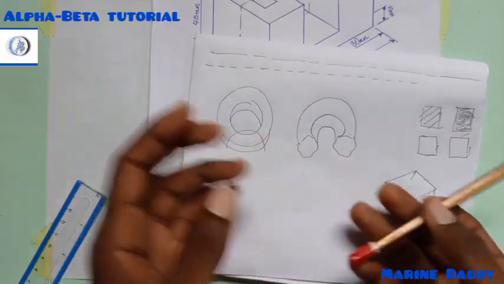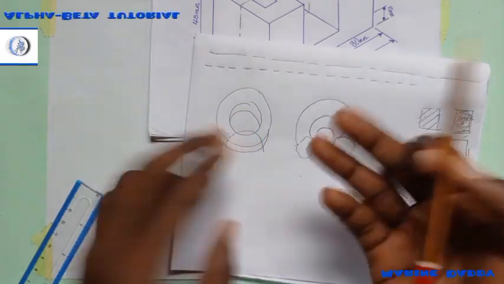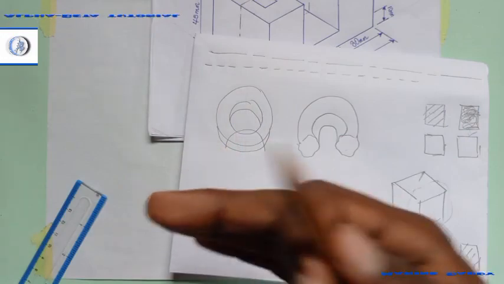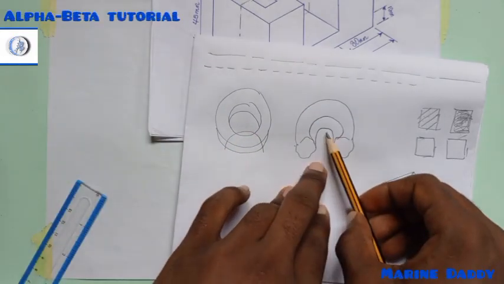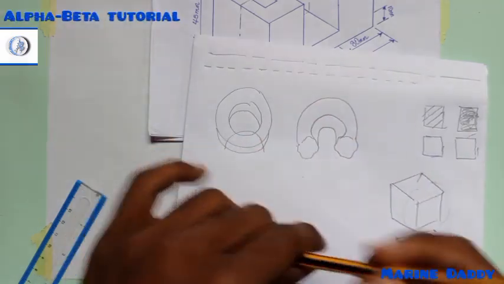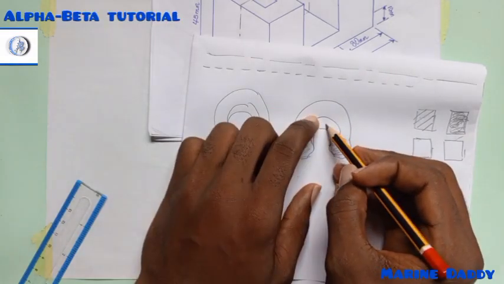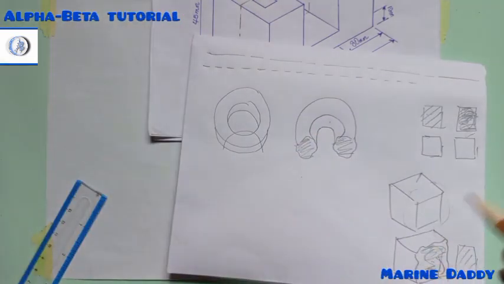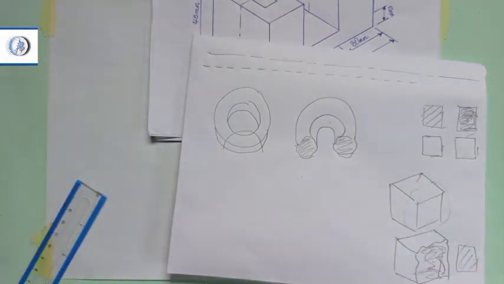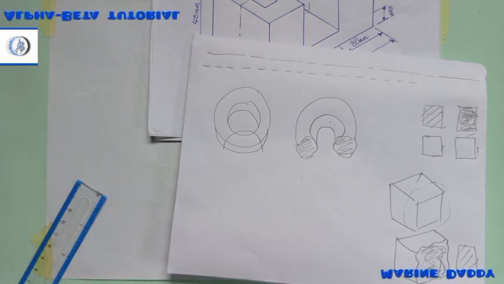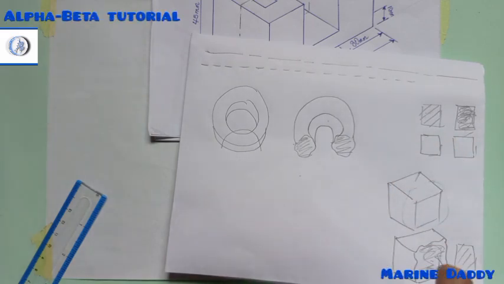See Precious, Favor's teeth rather. It's obvious that her teeth will not get to this part, except say Favor has big teeth. But let's assume that Favor is a normal human being that we know, not a dragon. So her teeth will not get to this part, just this side. So you realize that this part will be rough, but this side will remain smooth, right? So that is the third rule you need to know about what section is all about. The part affected by the cut is going to be represented by a diagonal line, you understand? And the part that is not affected will be smooth.